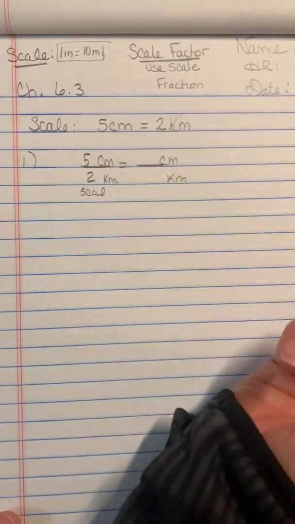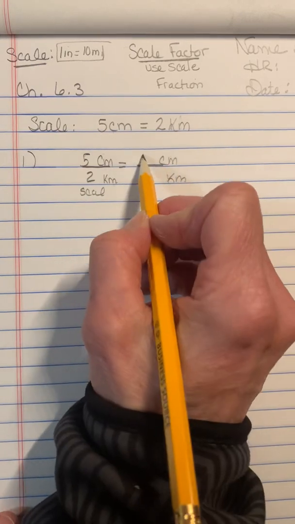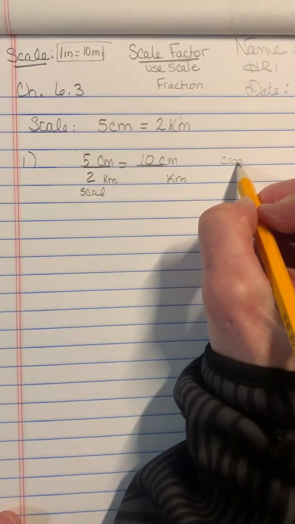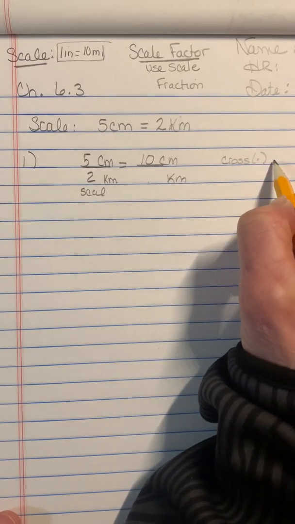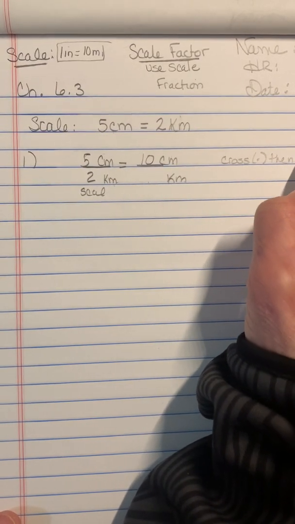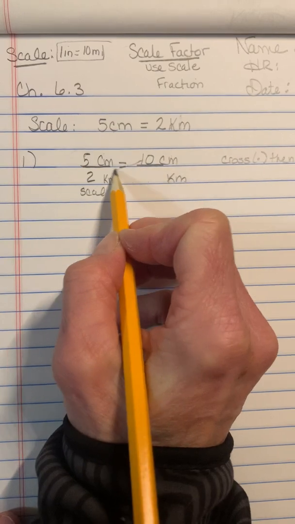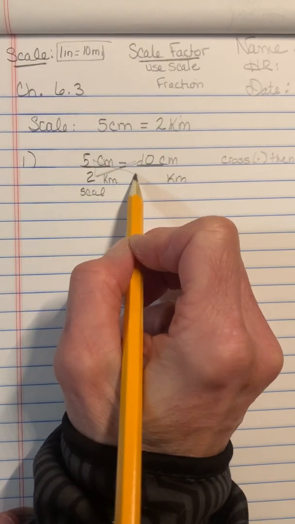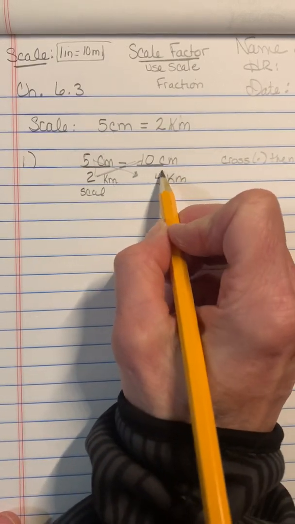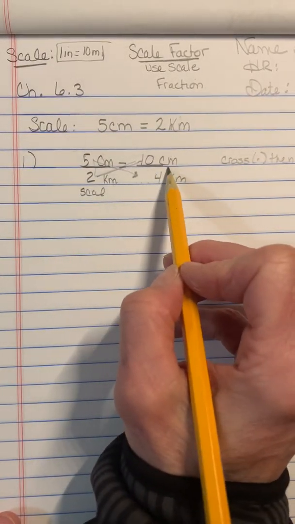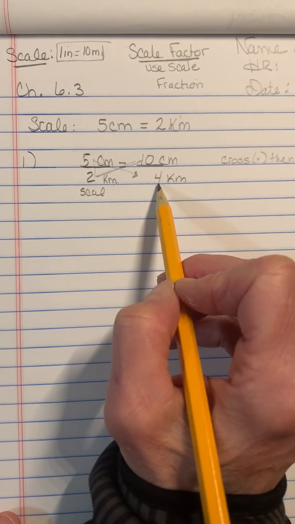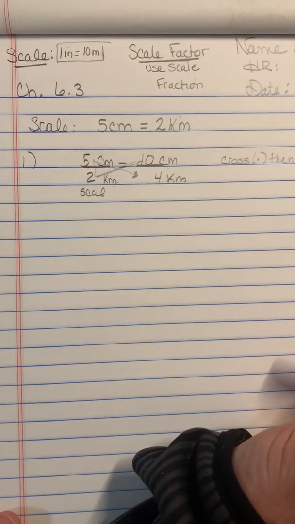Because you set your words up first, it's easy to know where the 10 goes. Then you just cross multiply, then divide. So 10 times 2 is 20, divided by 5 gives me 4. So for every 10 centimeters on my map, it's actually 4 kilometers, okay?